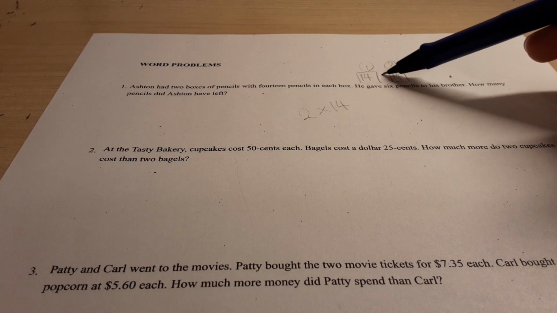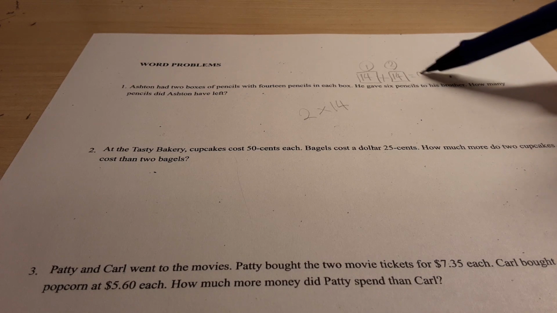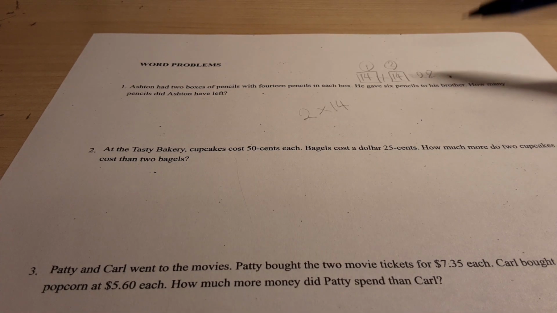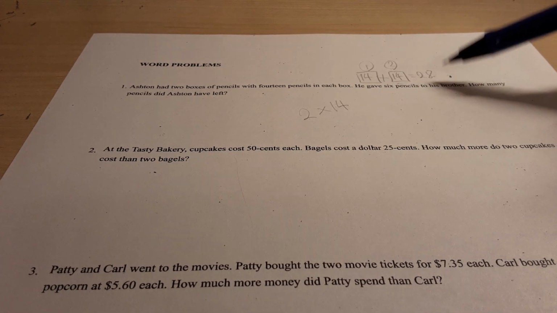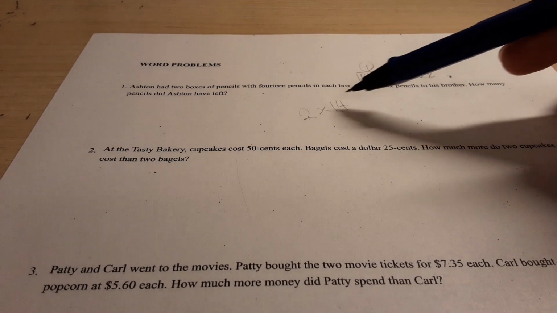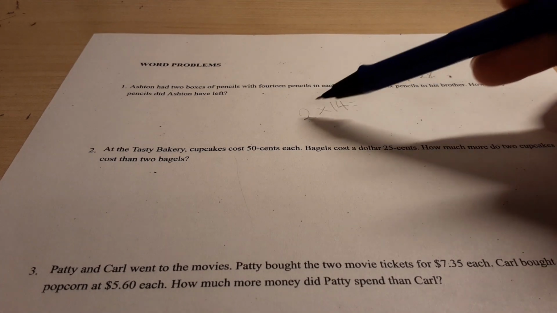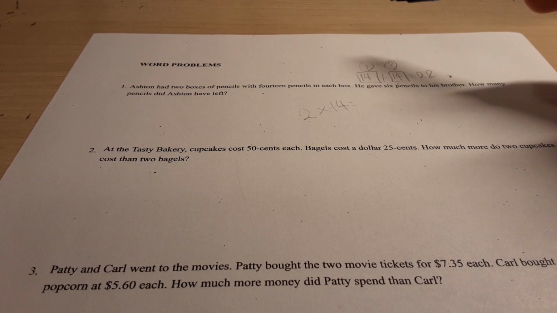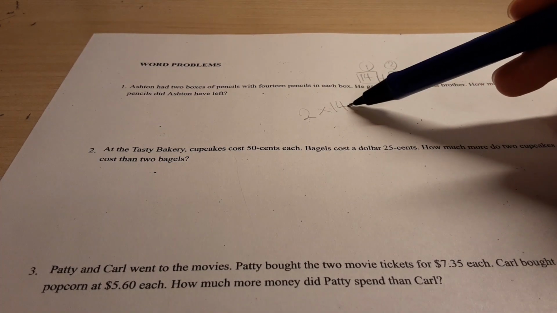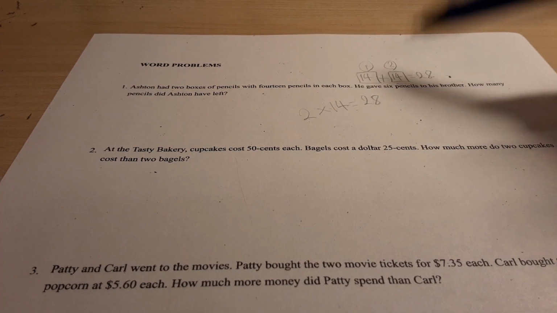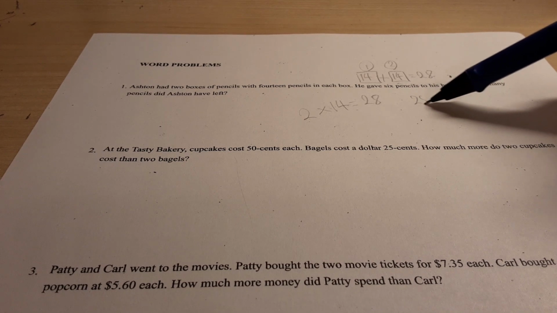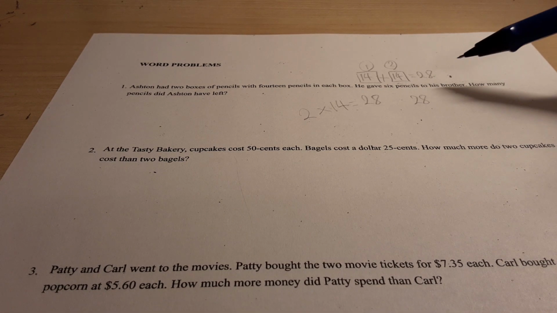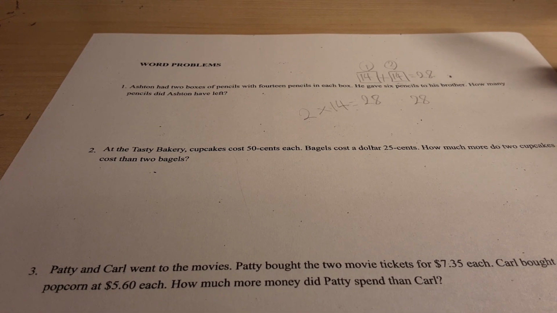So he had 14 plus 14 equals 28 pencils in total before he gave 6 to his brother. You can just express this as a multiplication and do 2 times 14, whatever works. 2 times 14 equals 28 as well. So he had 28 pencils initially before he gave 6 to his brother.